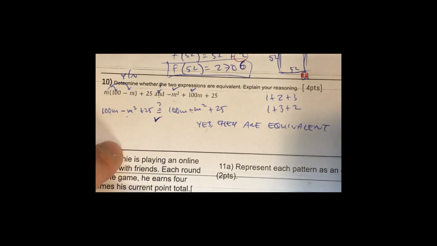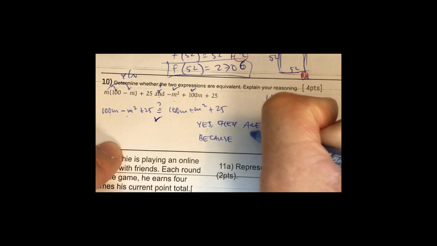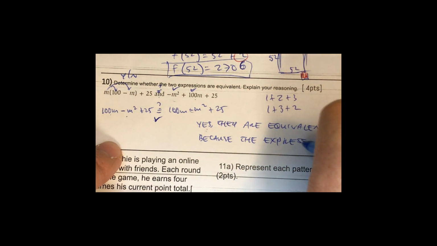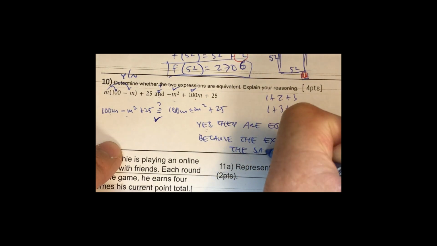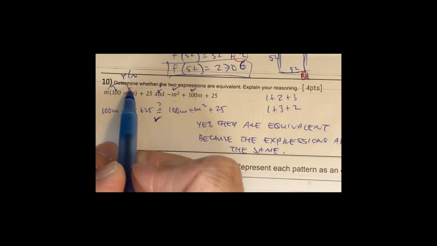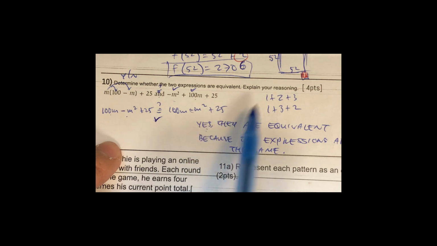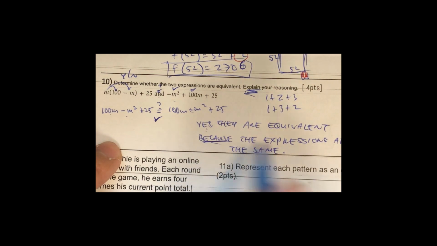Determine they are, yes, they are equivalent because the expressions are the same. Determine whether the two expressions are equivalent. So you're showing me the math and then the yes or no, and then explain your reasoning. Remember, my explain word in math is really easy, just use because.